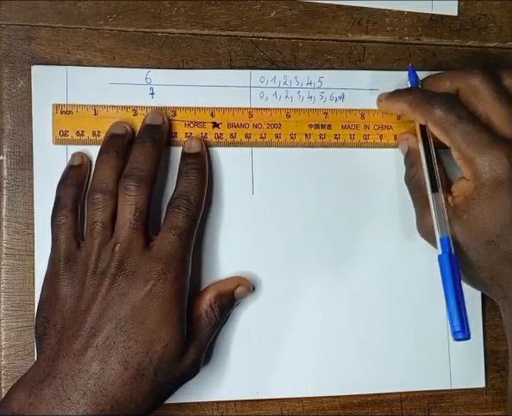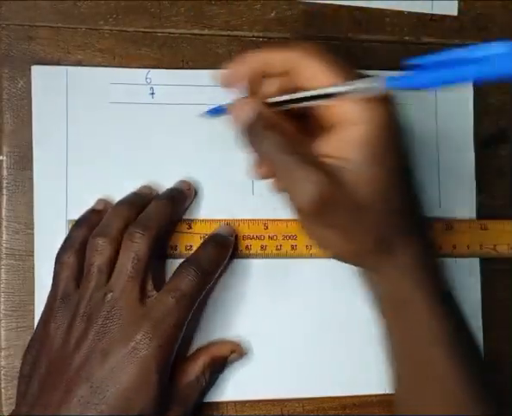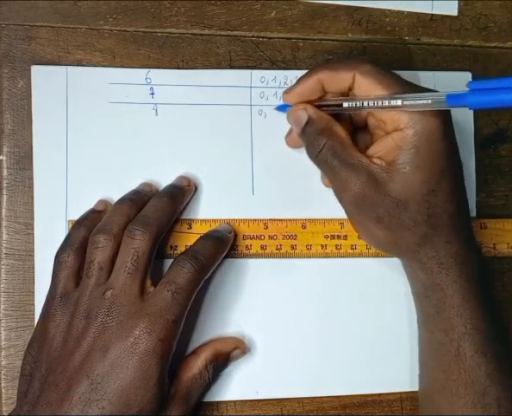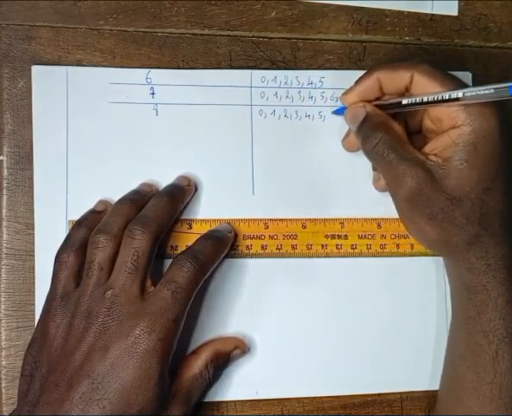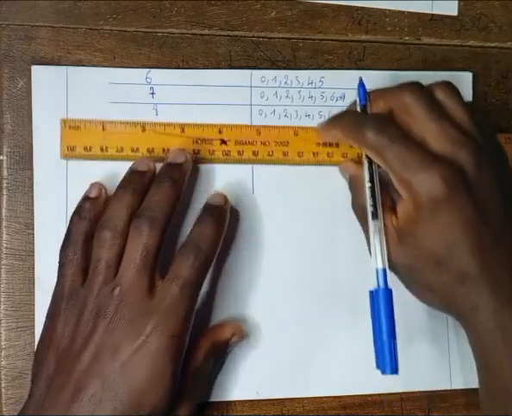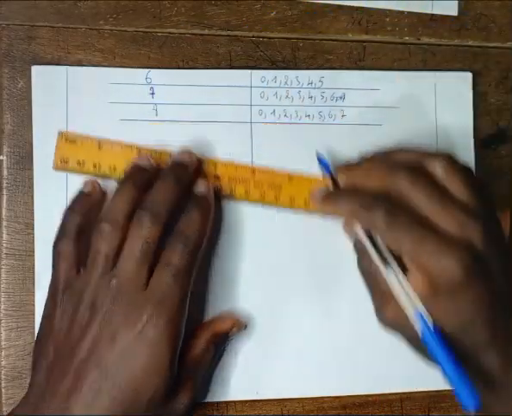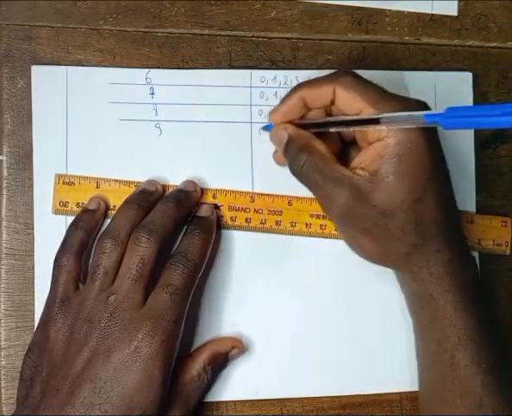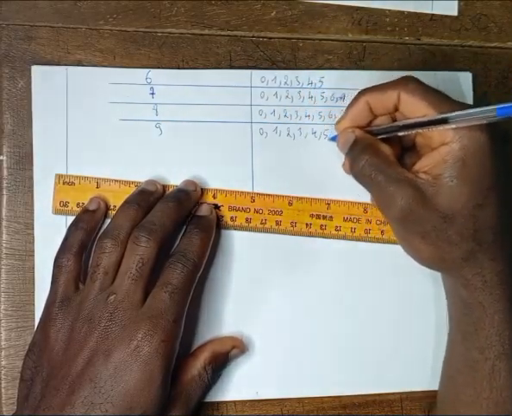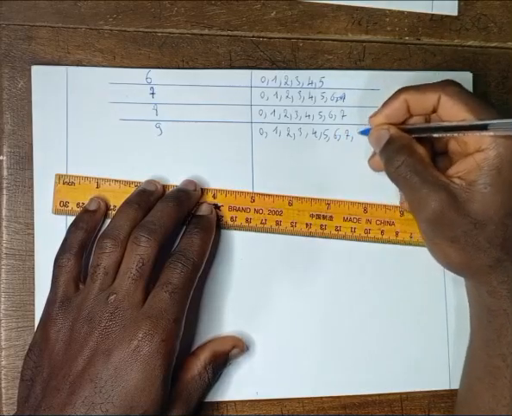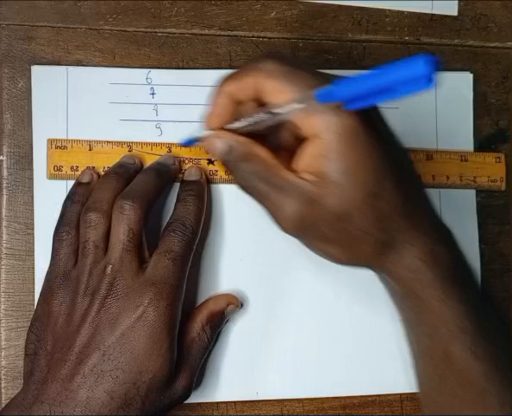We are working in base 7. In base 8, we make use of the digits 0, 1, 2, 3, 4, 5, 6, and lastly 7. In base 9, we make use of the digits 0, 1, 2, 3, 4, 5, 6, 7. Lastly, 8. 8 is the last digit.